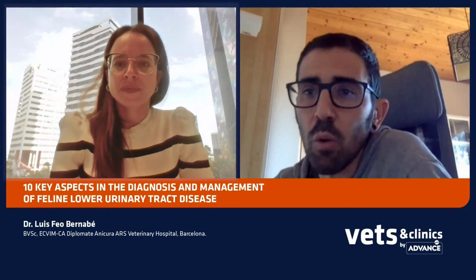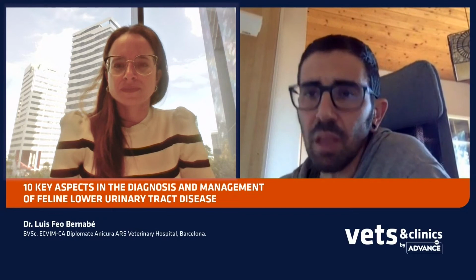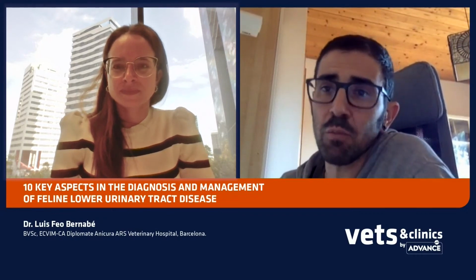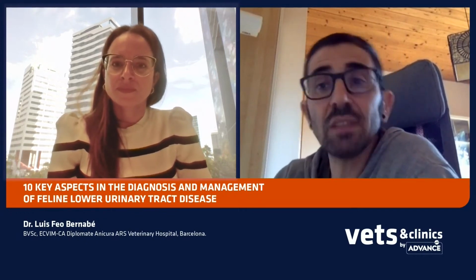I tend to centrifuge the sample when I want to evaluate the cells, the type of cells, or if there are bacteria, and centrifugation is more important when you have not a lot of cells, when you have only a few cells there. So if you evaluate crystalluria, you don't need it most of the time. And if you are evaluating cells or bacteria, you should centrifuge.